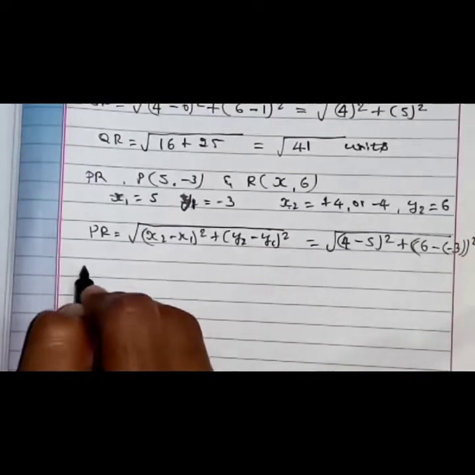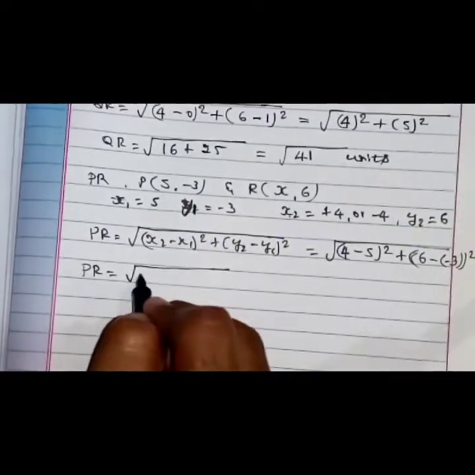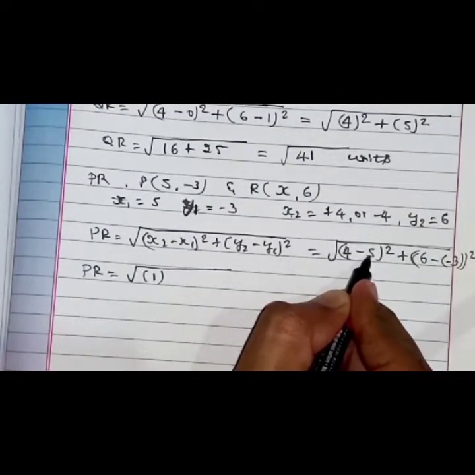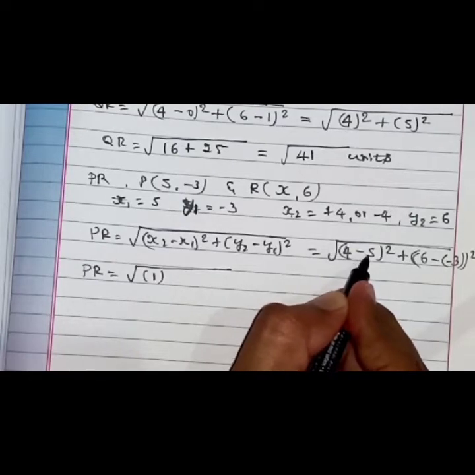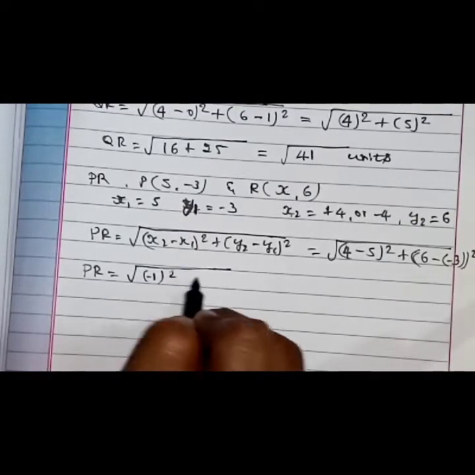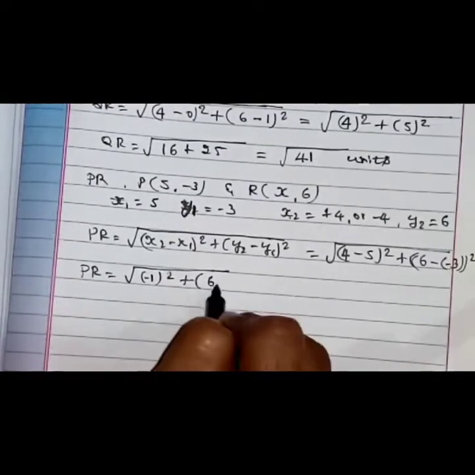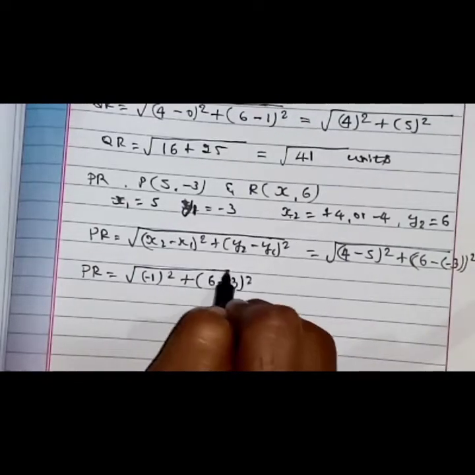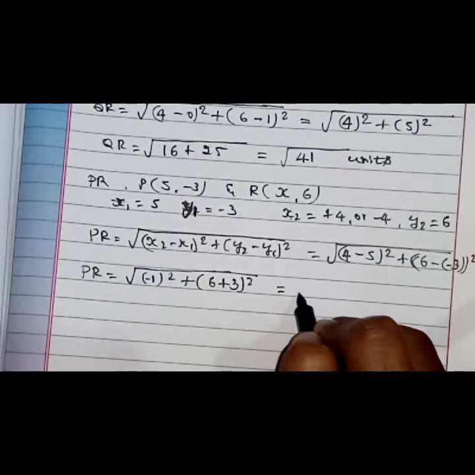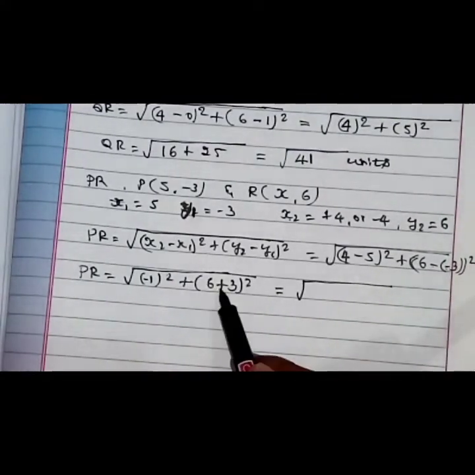So PR is equal to the square root of, 4 minus 5 is nothing but 1. The sign of the bigger number is the sign, so the bigger number is 5, the sign is minus, therefore minus 1 square. Now open the bracket: keep the 6 as it is, minus into minus is plus 3 whole square, right children? So 6 plus 3 whole square.